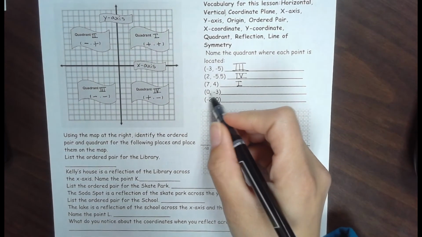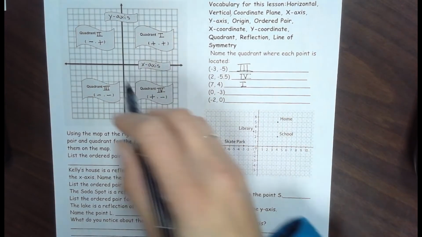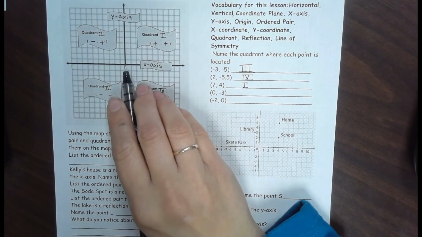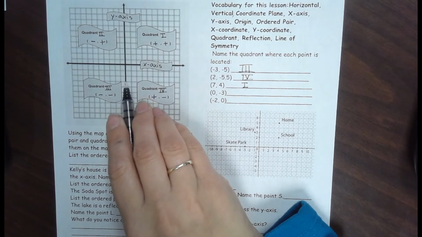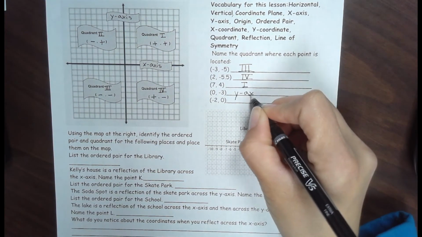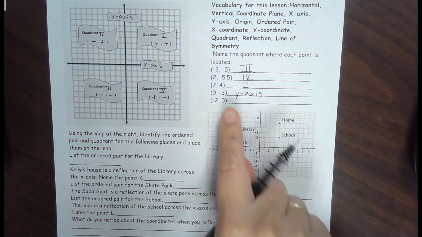Now this, I want you to pay attention to. 0 is neither positive nor negative. Because of that, that tells me I'm not actually in a quadrant. (0, -3), if I were to graph that, I go 0 on the x, -3 on the y, it would be right here. What quadrant am I in? It's like I'm sitting on the fence. Technically, I'm not in any quadrant. I'm on the y-axis. So it's not in a quadrant, it's on the axis.